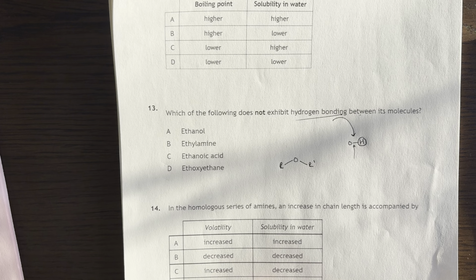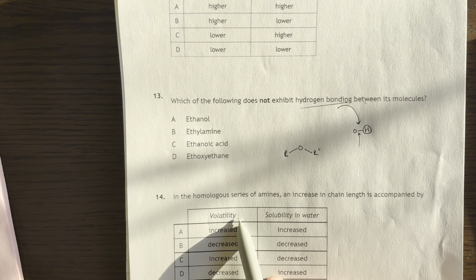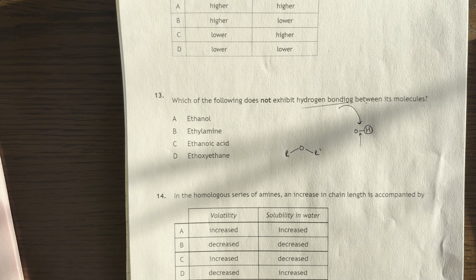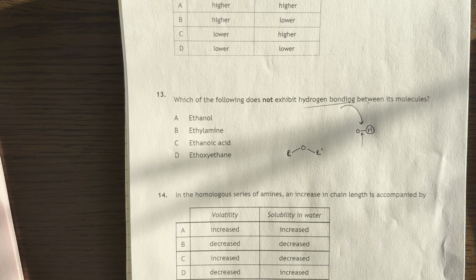Question 14. In the homologous series of amines, this is all about amines, this page, an increase in chain length is accompanied by what in terms of volatility and in terms of solubility in water. Okay, as we get bigger, it's harder for these molecules to end up in the gas state. Why is that? Because there's more intermolecular forces between molecules because they're bigger. So it won't be as volatile, so it would show a decreased volatility.